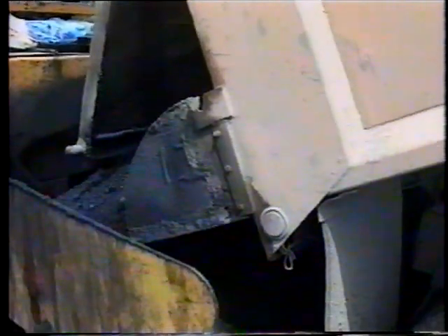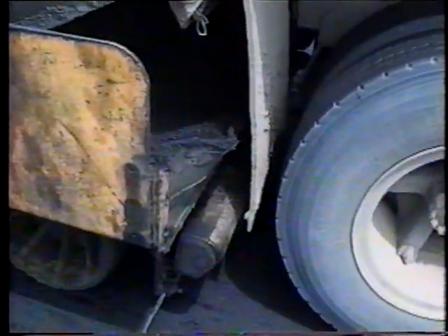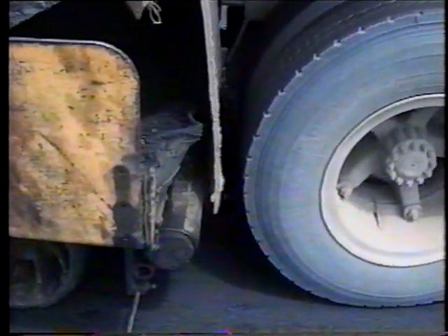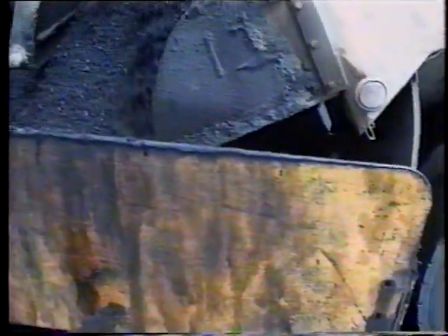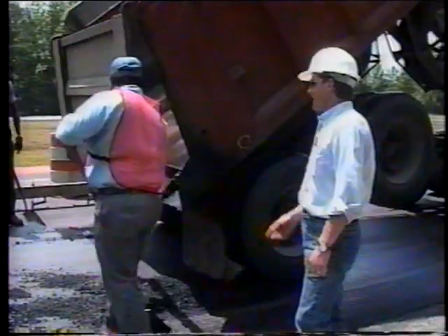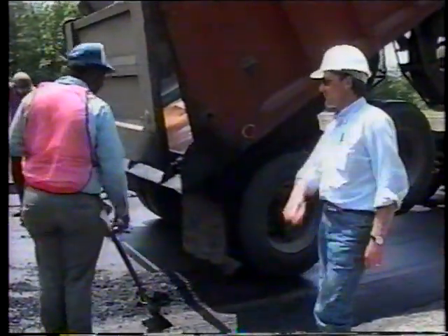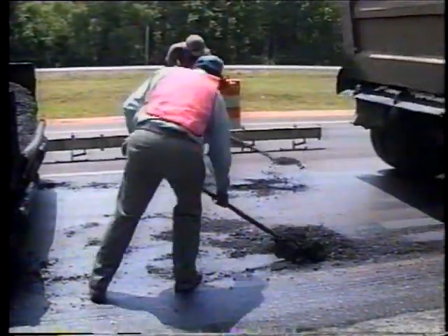The haul truck begins to load the paver as the paver pushes the truck. Make sure the truck and the paver work closely together to avoid dumping mix outside the hopper. If you see material spilled ahead of the paver, make sure it's shoveled up so the tractor won't run over it.